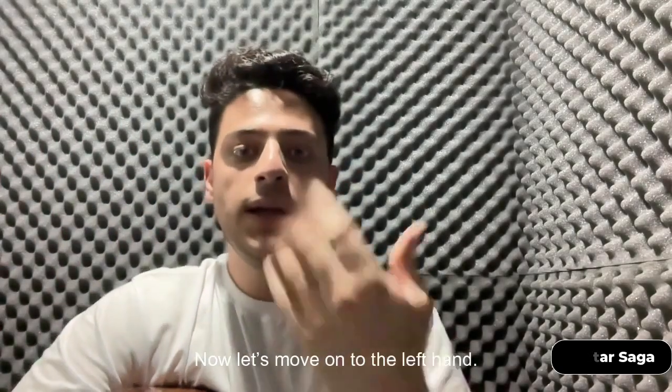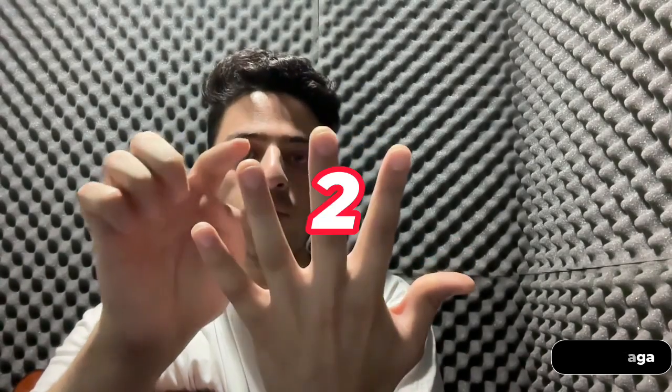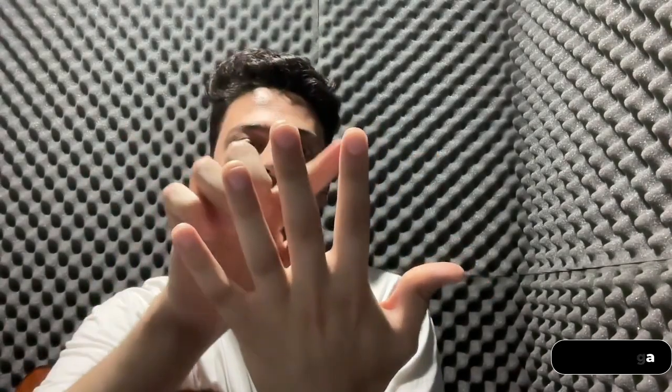Now let's move on to our left hand. The left hand is much simpler. It's just represented by numbers. This finger is number 1, this one is number 2, 3, and 4. Let's repeat together. 1, 2, 3, 4.